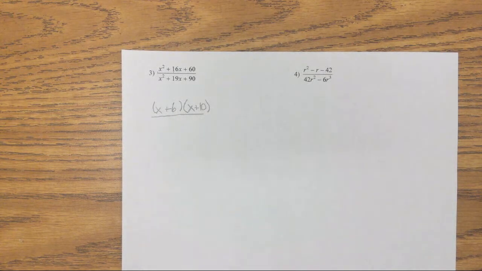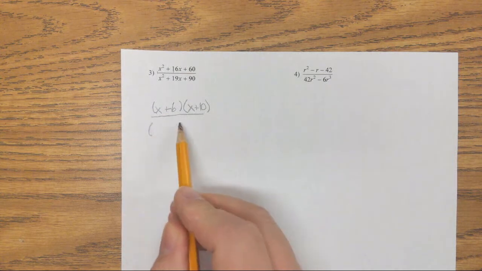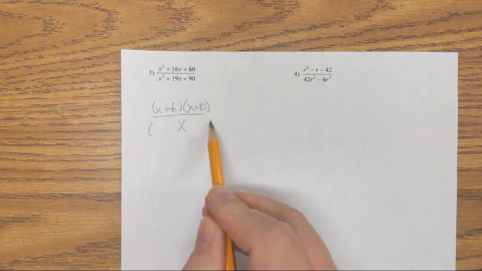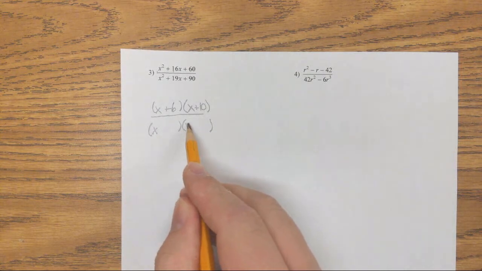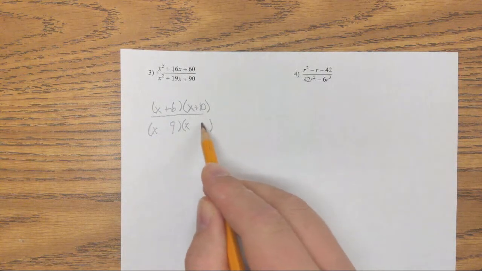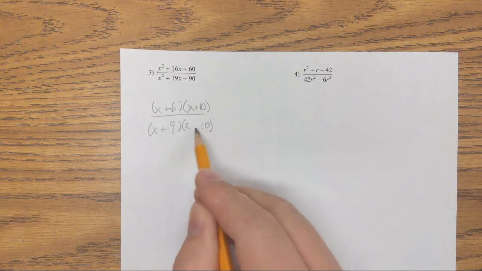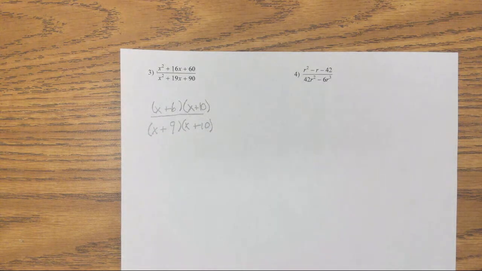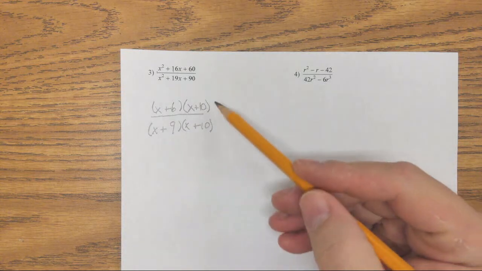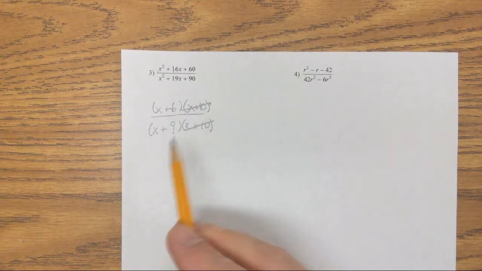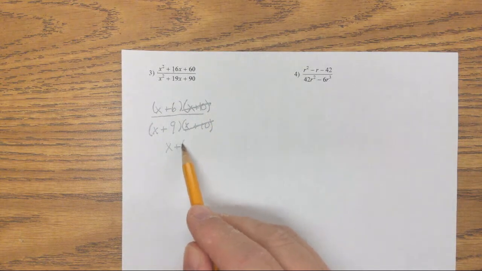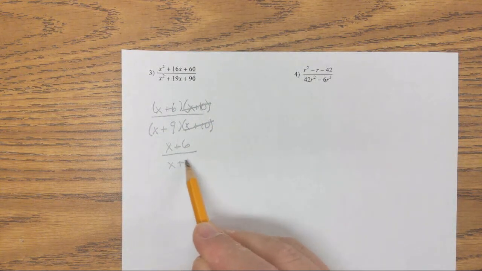Now let's look at the bottom one. I want to factor that one. Again, I'm saying what times what gives me 90 and adds to give me 19. This is pretty easy. This is x and x, and again, it's 9 and 10. So x plus 9, x plus 10. That's all factored. Now I can see I have an x plus 10 on top, x plus 10 on the bottom. Those go away. My answer then is x plus 6 over x plus 9.